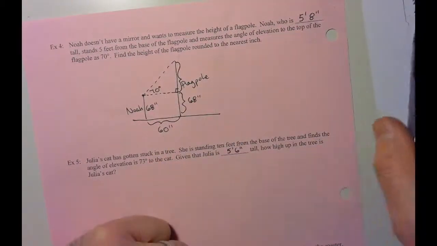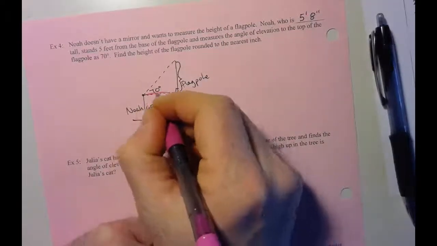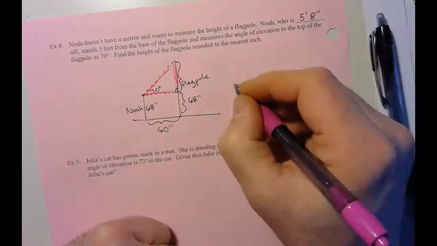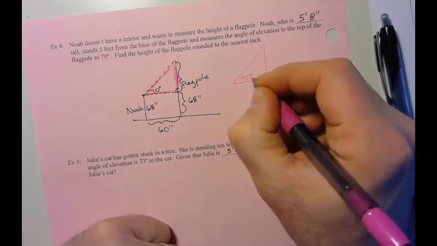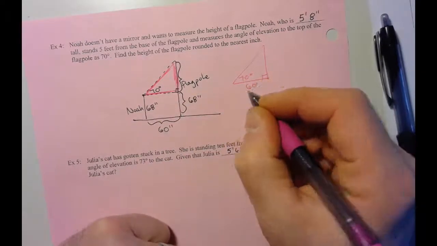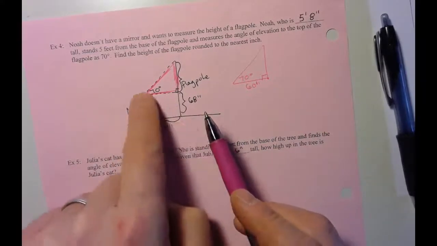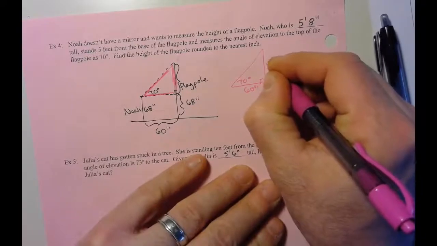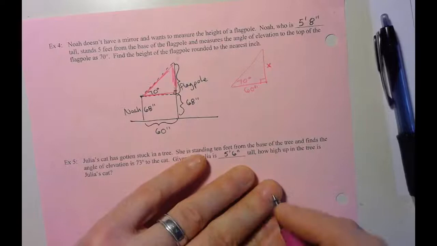If we're looking at that triangle, let me highlight my triangle in the second color here. Here's my triangle that I'm dealing with. I'll actually draw it over here separately as well, to help you see it. So we have 70 degrees. We know that this is 60 inches. How do we know it's 60 inches? Because that's how far Noah is away from the flagpole, and we're trying to figure out how tall the flagpole is. So that's this right here. At least that's the part of the flagpole that's above the 68 inches.